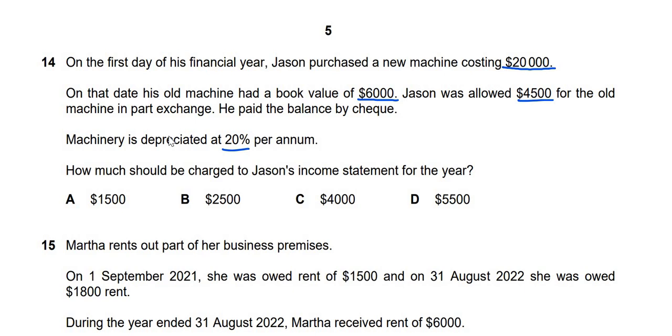So look, first of all, let's calculate depreciation on new machine. So it's going to be 20,000 multiplied by 20%. So it's 4,000. Depreciation on new machine is 4,000. Alright. So what's the loss on sale of old machine?